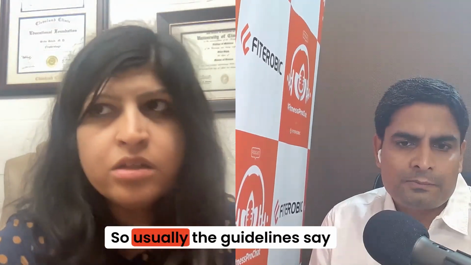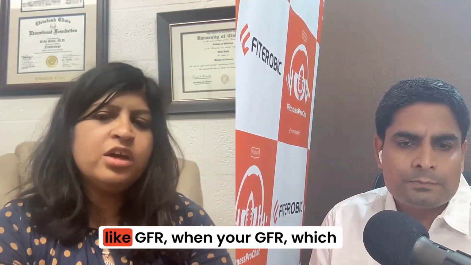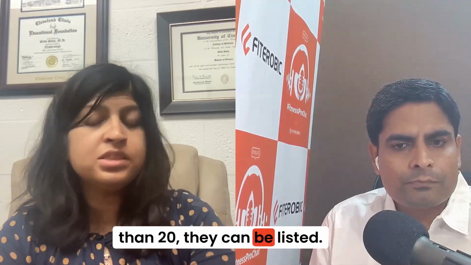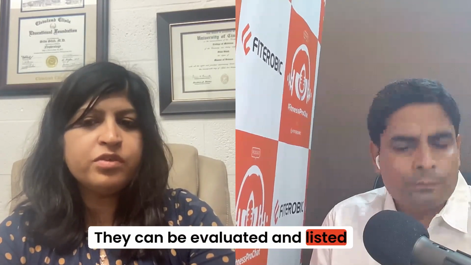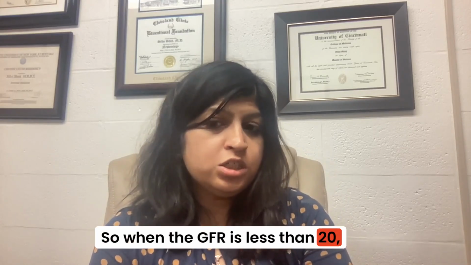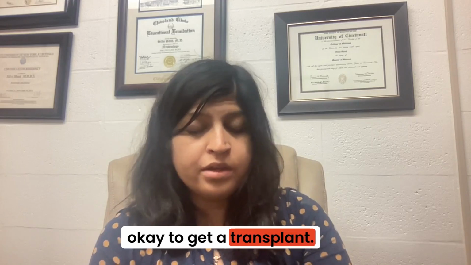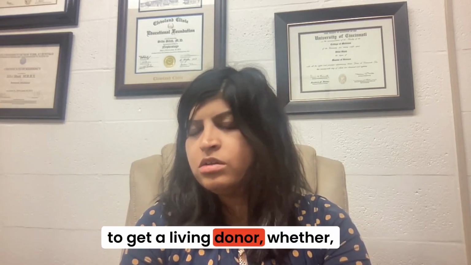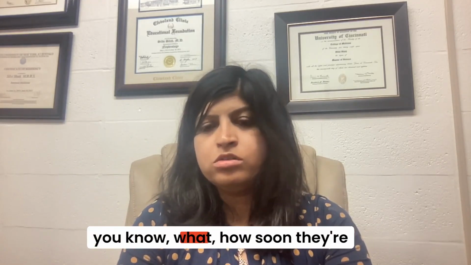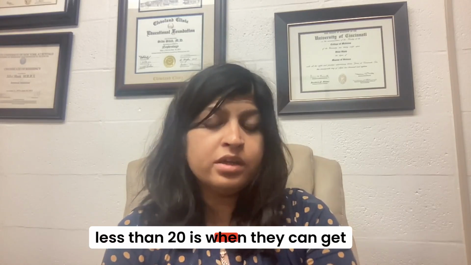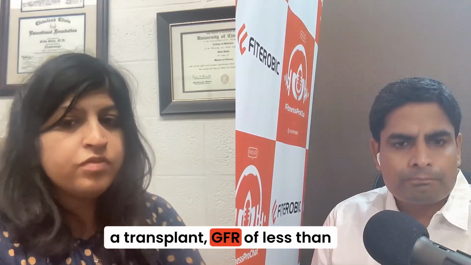So usually the guidelines say when your GFR, which you were talking about, is less than 20, they can be evaluated and listed for a kidney transplant. So when the GFR is less than 20, they are okay to get a transplant. Now, there are a lot of other factors which depend on whether they're able to get a living donor, and how soon they're able to get a living donor. But less than 20 is when they can get a transplant. GFR of less than 20.